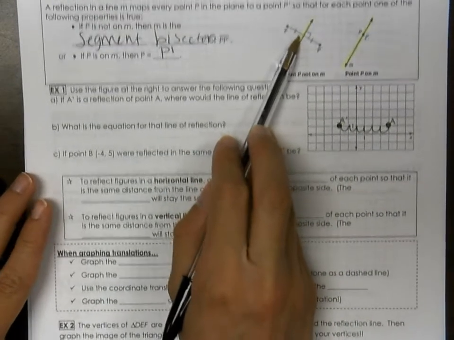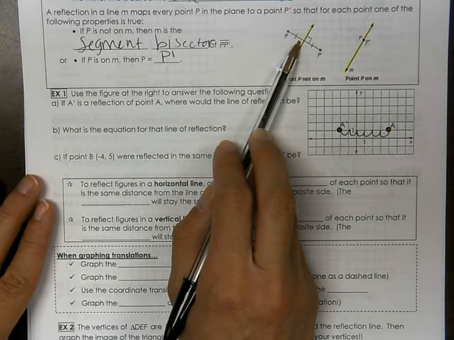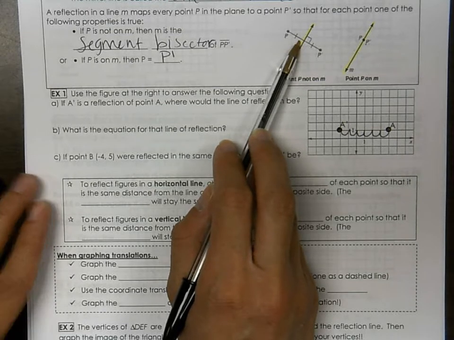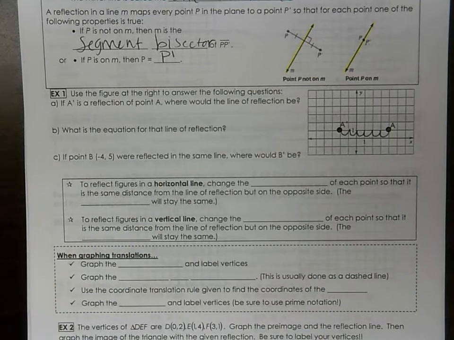We said right here that the line of reflection should cut those two points exactly in half. It should come directly in the middle of those two points. Therefore, if that's a total of 6, A and A prime are 6 boxes away, that means the line of reflection should be 3 boxes away from both points.